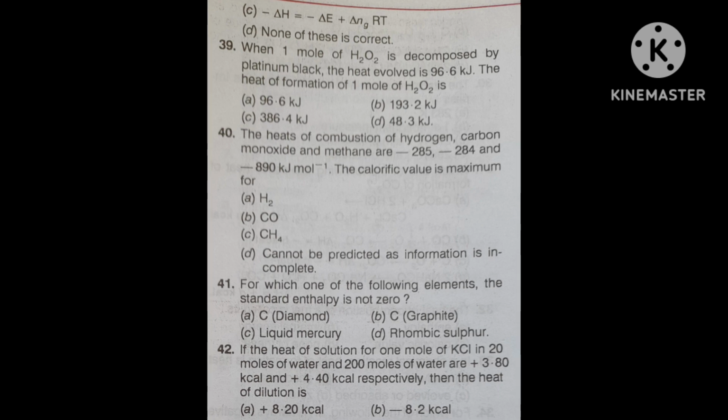Okay, and heat of formation, standard heat of formation for diamond is not 0, that you remember. Next question I am reading.